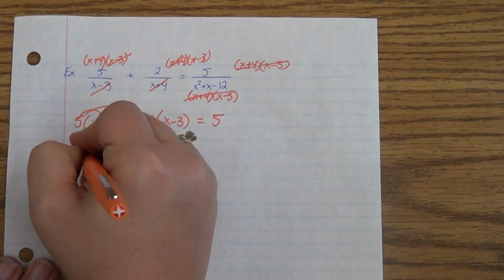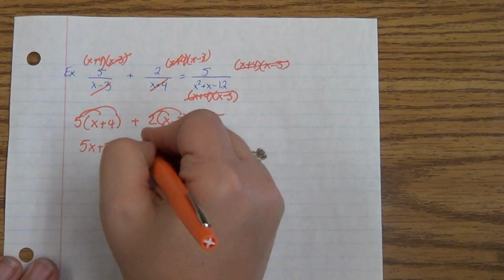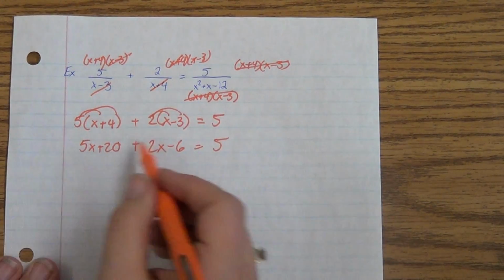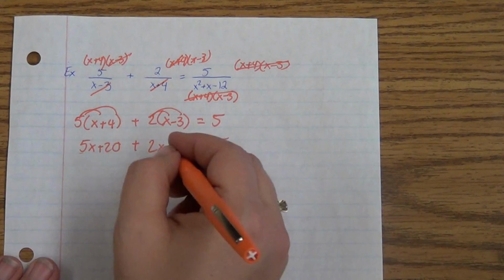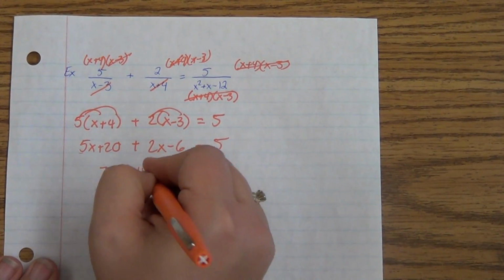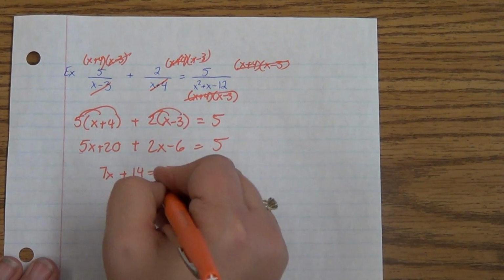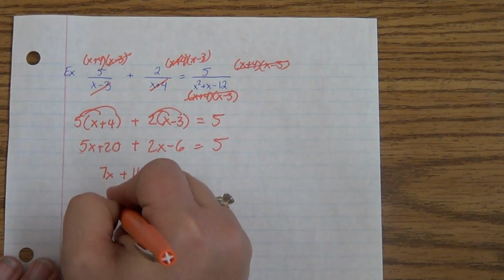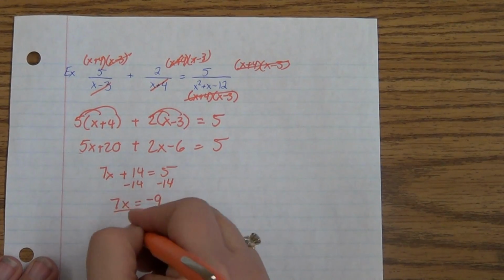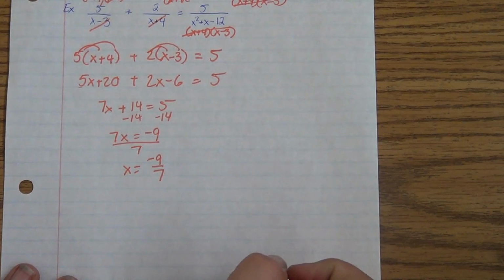Distribute my 5, 5x plus 20. Distribute my 2, 2x minus 6. Bring down my 5. Combine my like terms, 5x and 2x make 7x. 20 minus 6 is 14. Now we're back to a really easy problem. Subtract 14, subtract 14. 7x equals negative 9. Divide by 7, x equals negative 9/7.